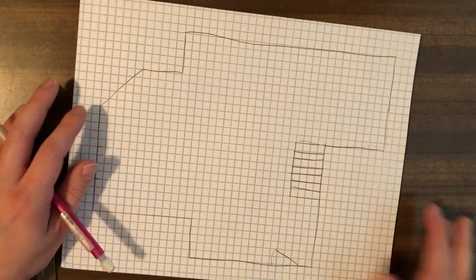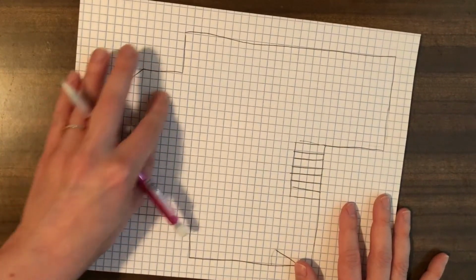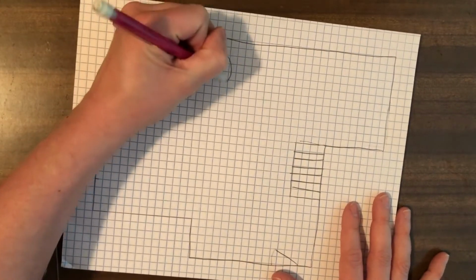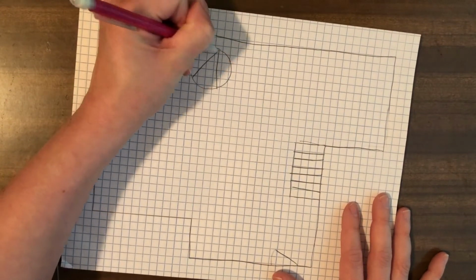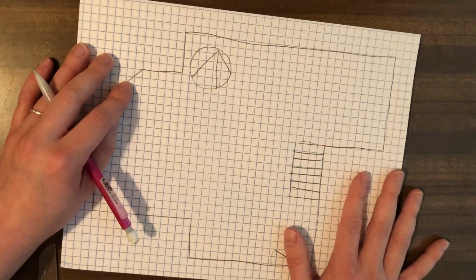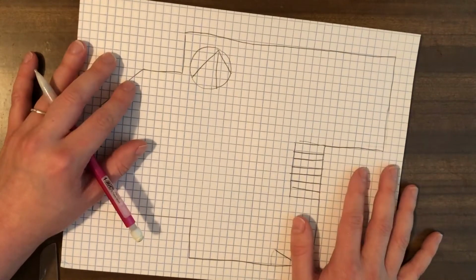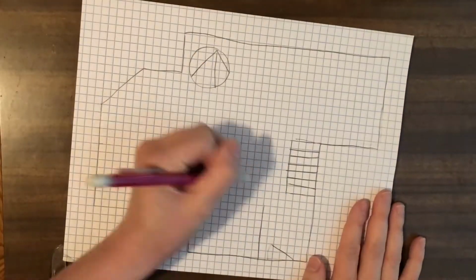But you could also do something a little more interesting. Maybe you have a slide. Maybe you have a ladder. Maybe you have a spiral staircase, which would probably look like a circle with stairs going up it. Maybe you have to climb up a ladder rope. Be creative with how you get from room to room.